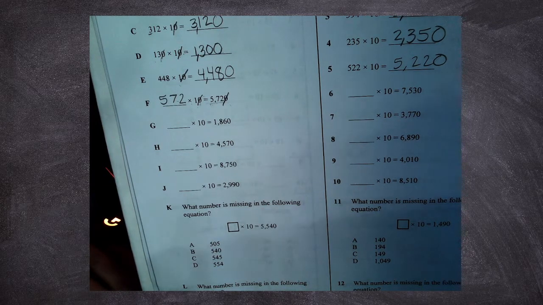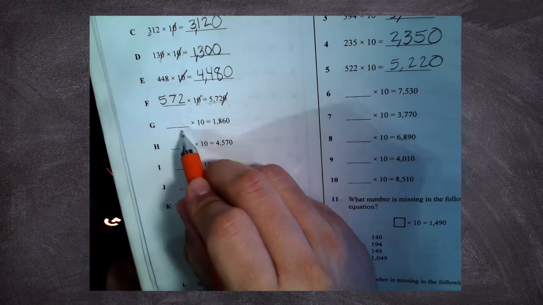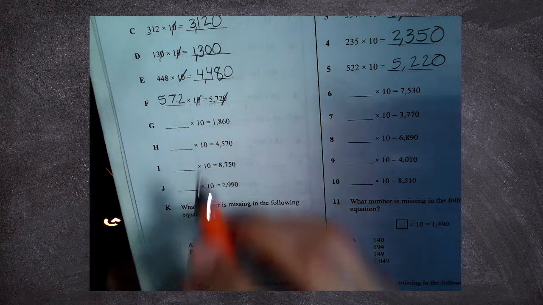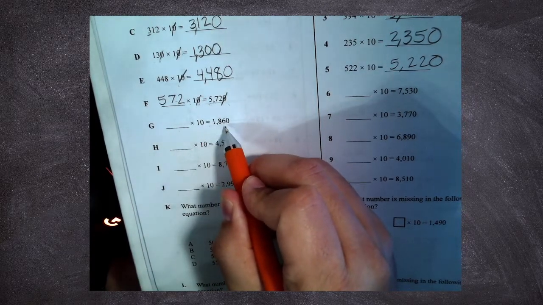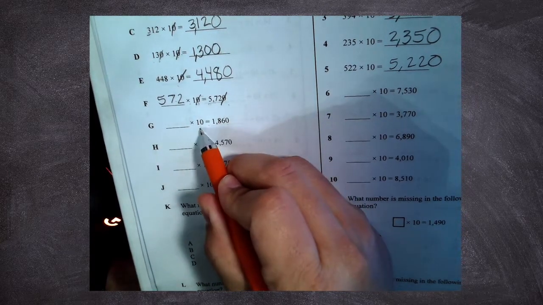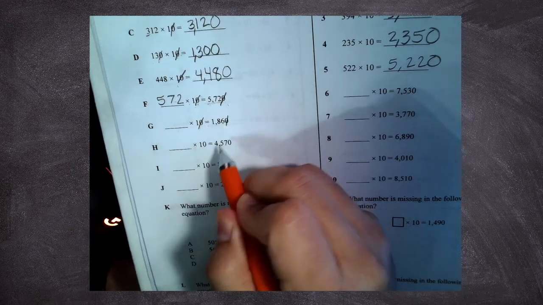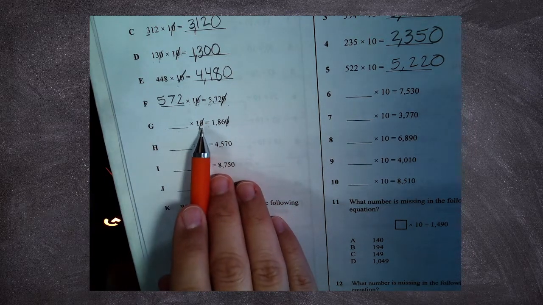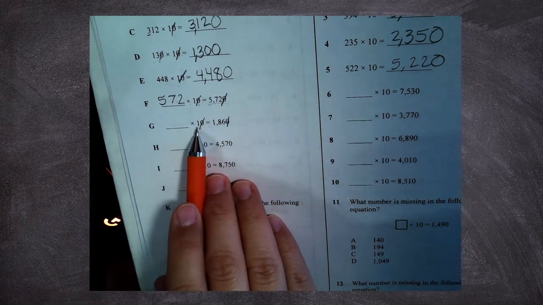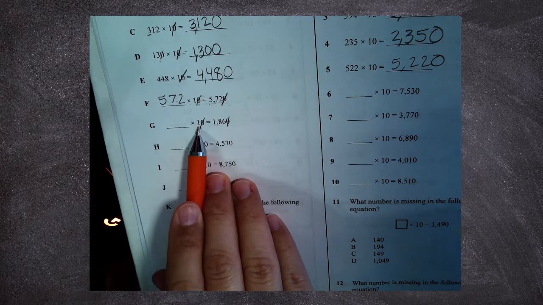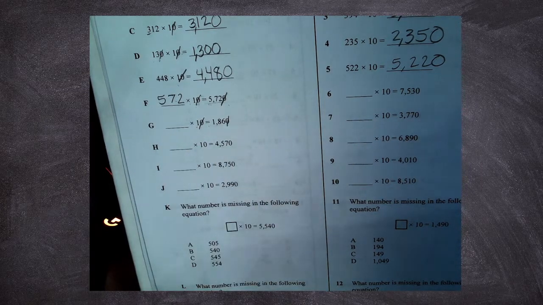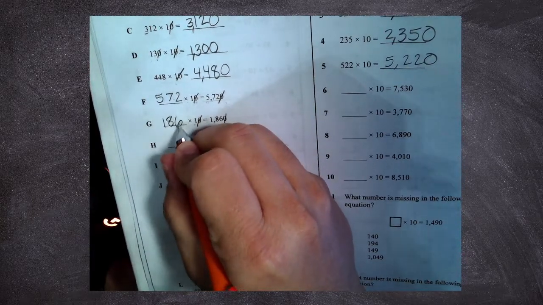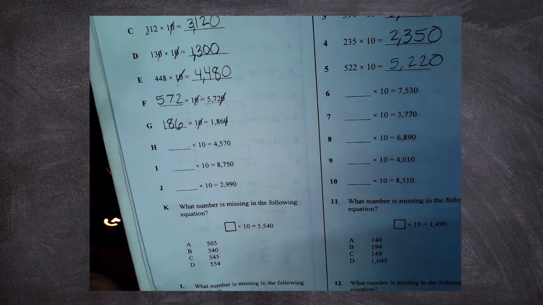I can do the same thing with problem G. Blank times 10 equals 1,860. 1,860 has 1 0. 10 has 1 0. And the reason why this only works with 10 is because when I scratch out the 0 from 10, it's 1. And like we said earlier, anything times 1 does not change. So my answer would be 186.